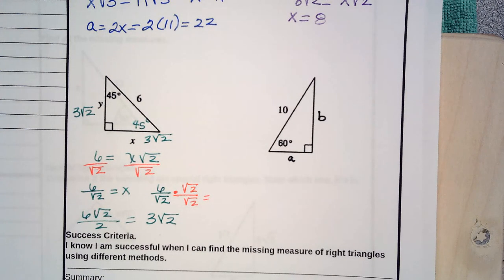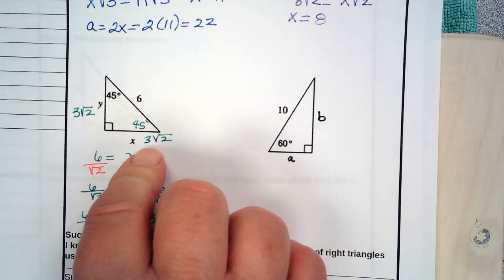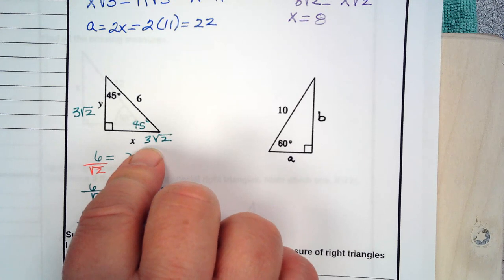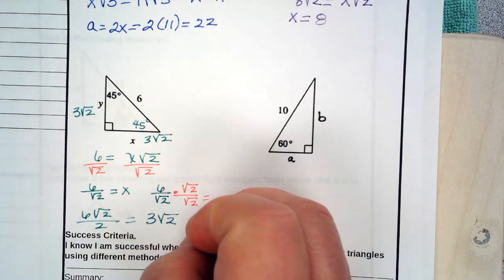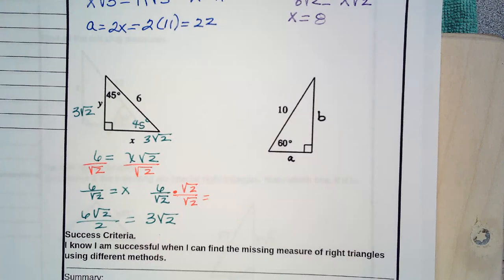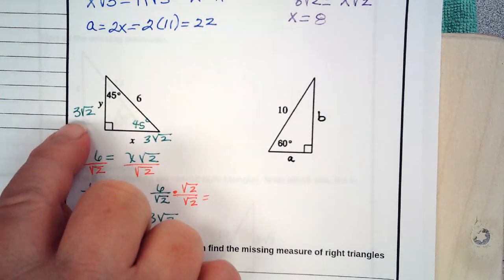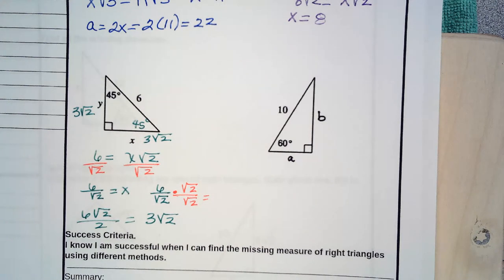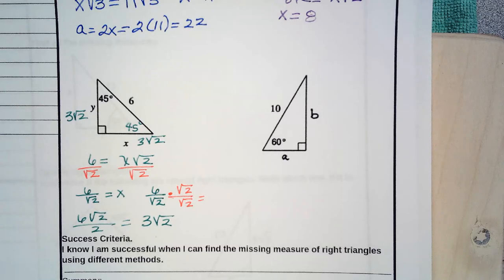Take a minute and look at the relationship between the 6 and the 3 square root of 2. Think hard about, if you know this, how you can find the length of a side. I hope you realize you take the 6, divide it by 2, that gives you the 3, and then multiply by the square root of 2. Quick and easy way to find those missing lengths of the sides.